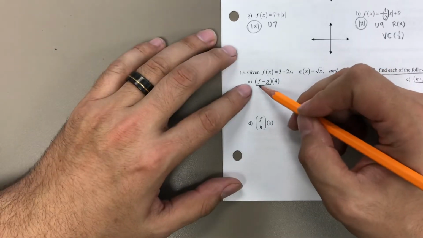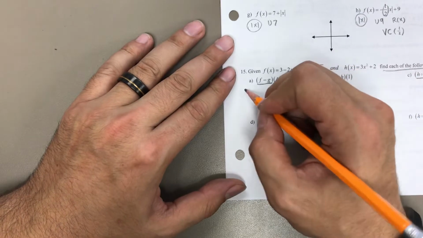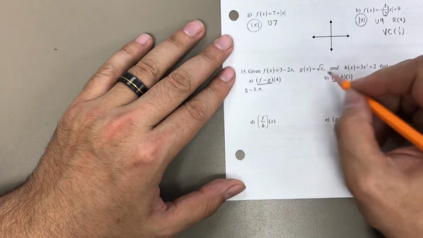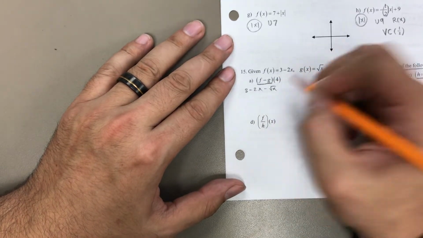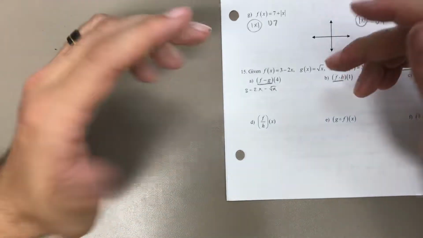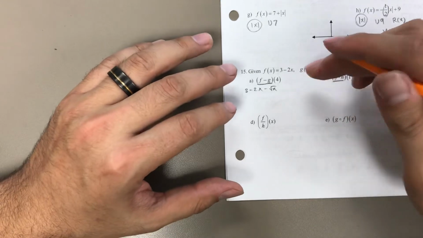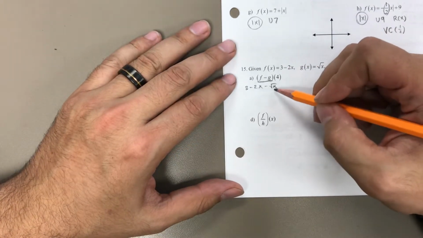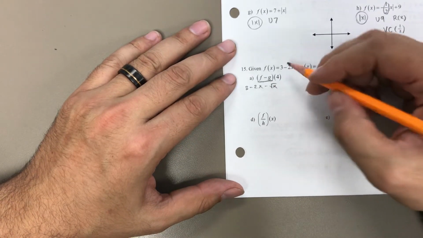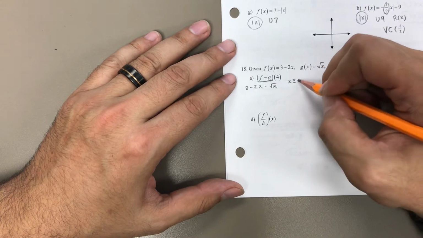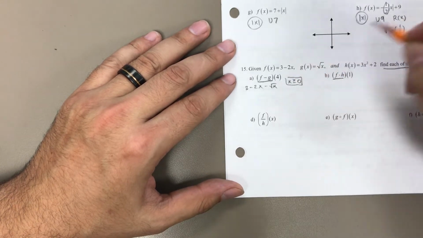So this one says the f function minus the g function. So we take the f function, 3 minus 2x, and subtract away the g function. In this case, it's just the square root of x. Okay, so once you do that simple operation, stop and check and see if there's any domain restrictions. Since we have a square root here, that means that this x value, for example, has to be greater than or equal to 0. That's our domain for this function.